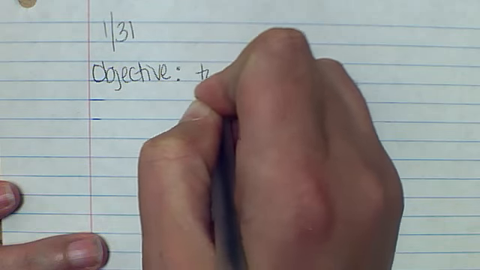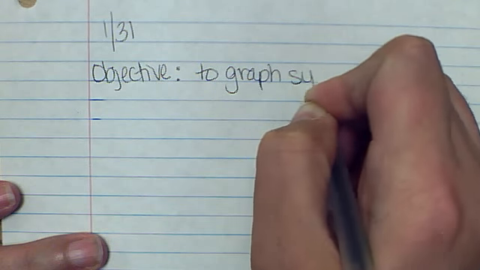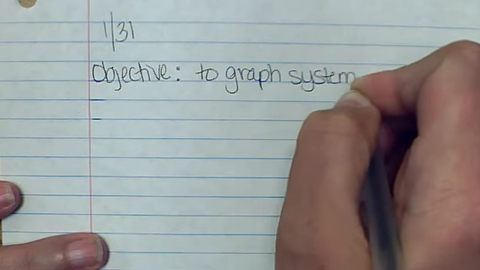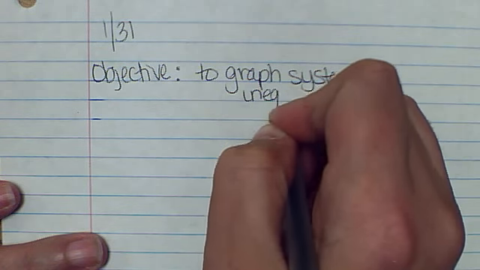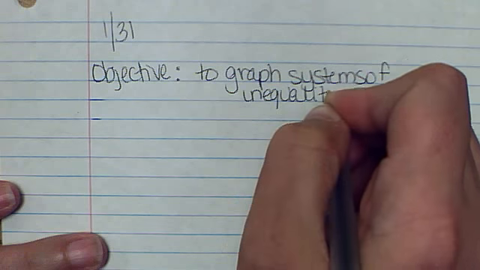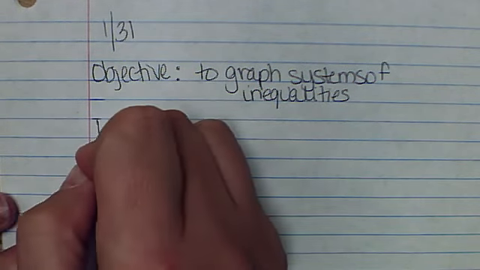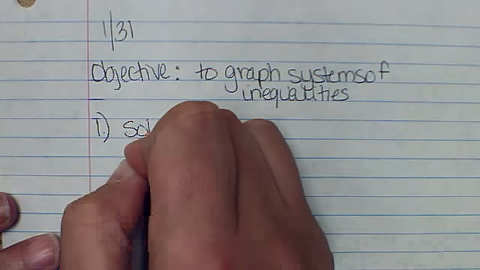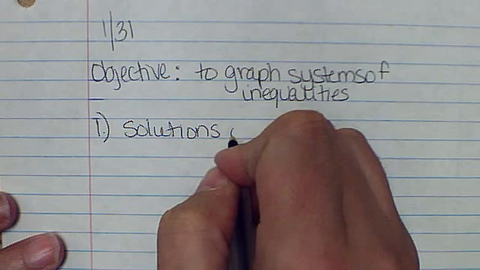Okay, our objective in Algebra 1 today is to graph systems of inequalities. So we're going to start out with problem number 1 being solution or not. And we've talked lots about solutions, and that solutions are what makes it true.